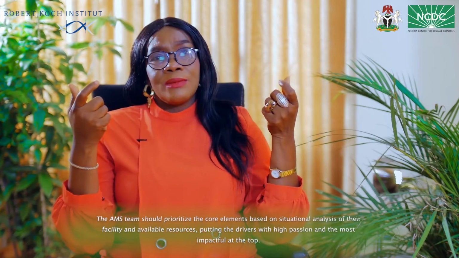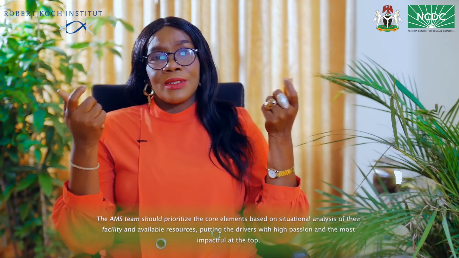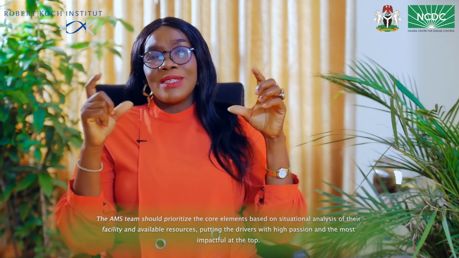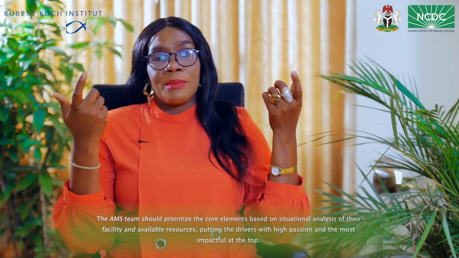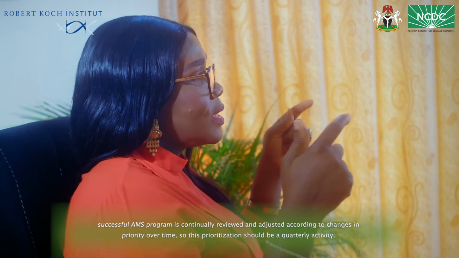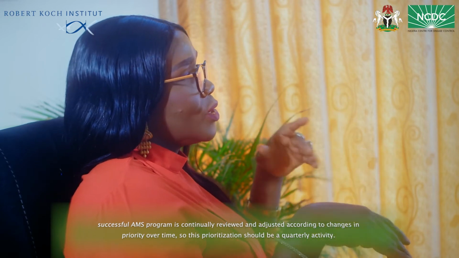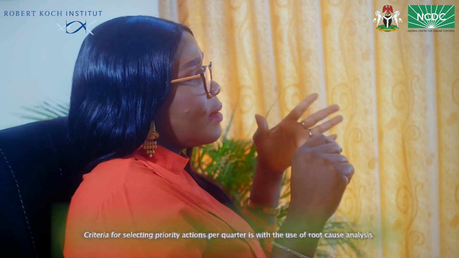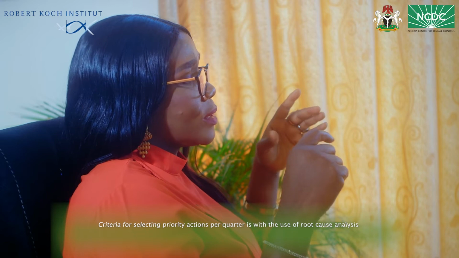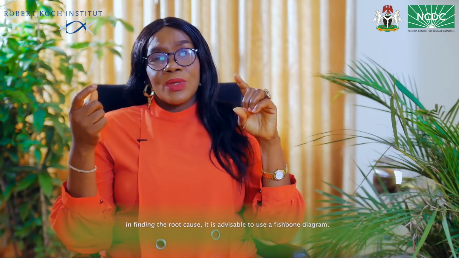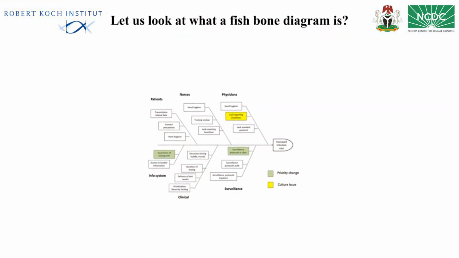The AMS team should prioritize their core elements based on the situational analysis of their facility and available resources, putting the drivers with high impact and most feasible at the top. A successful AMS program is continually reviewed and adjusted according to changes in priorities over time. So this prioritization should be a quarterly activity. The criteria for selecting priority actions per quarter is with the use of a root cause analysis. In finding the root cause, it is advisable to use a fishbone diagram.